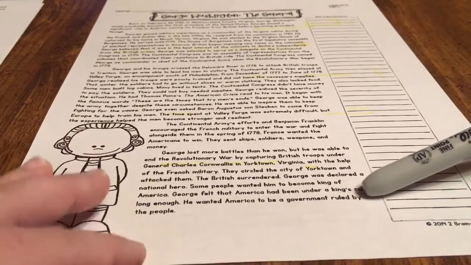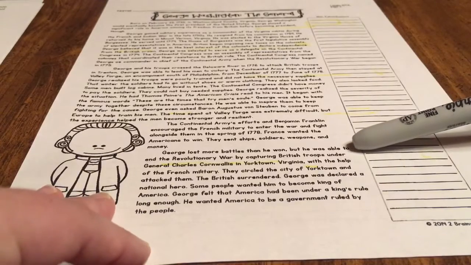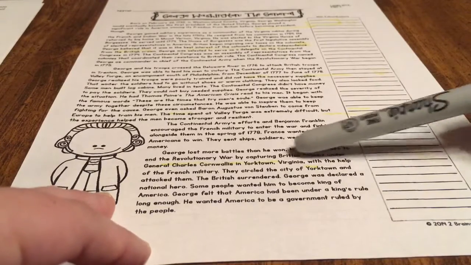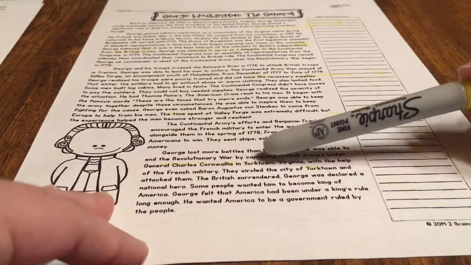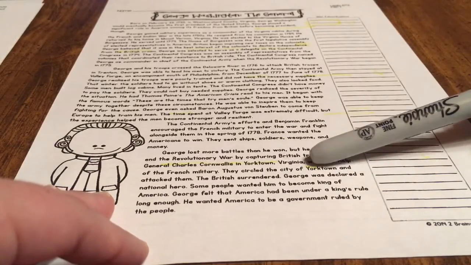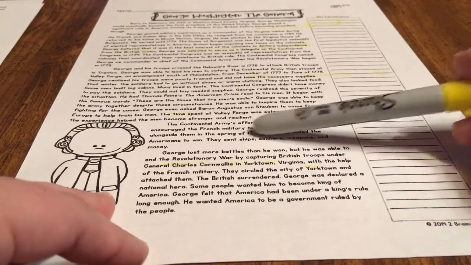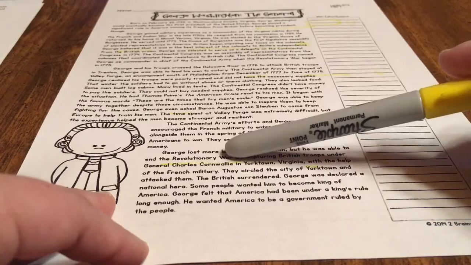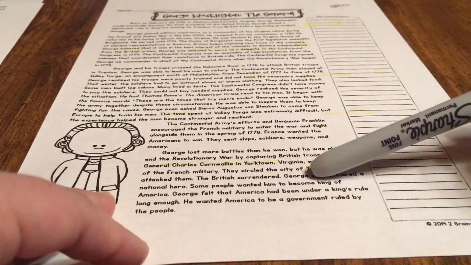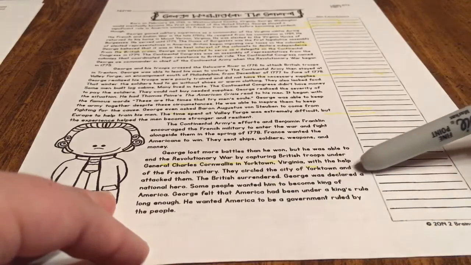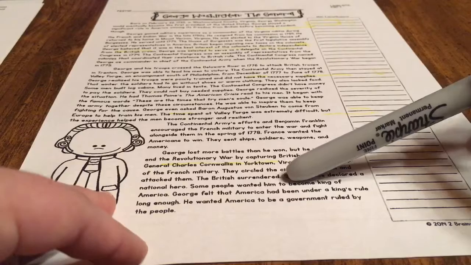In the last paragraph, number 5, it says, George lost more battles than he won, but he was able to end the Revolutionary War by capturing British troops under General Charles Cornwallis in Yorktown, Virginia, with the help of the French military. So if the French didn't come, George probably wouldn't have won this big battle, which ended the war. What they did is they circled the city of Yorktown and attacked them. The British surrendered. They gave up.